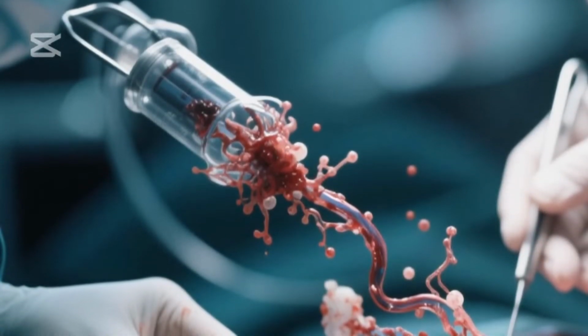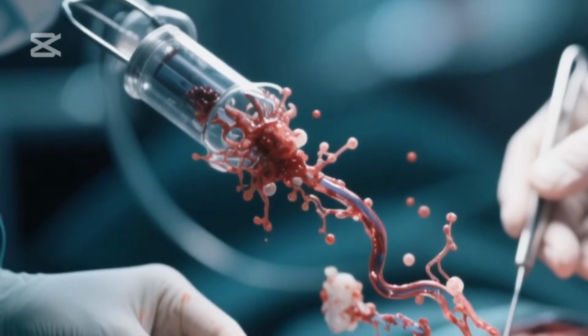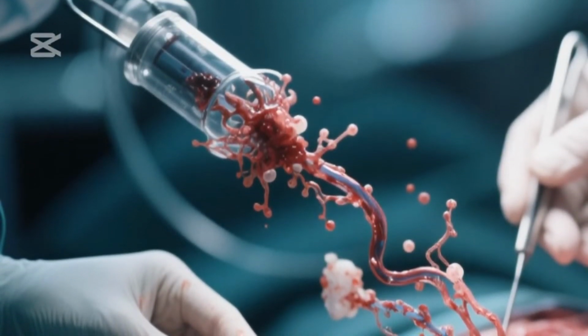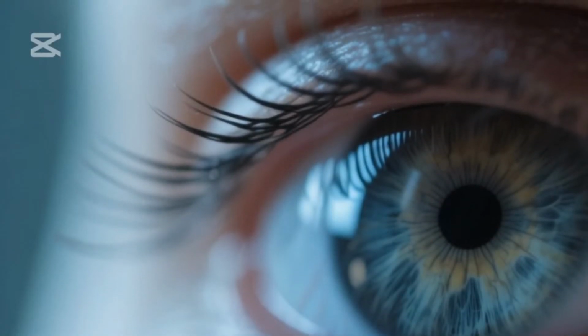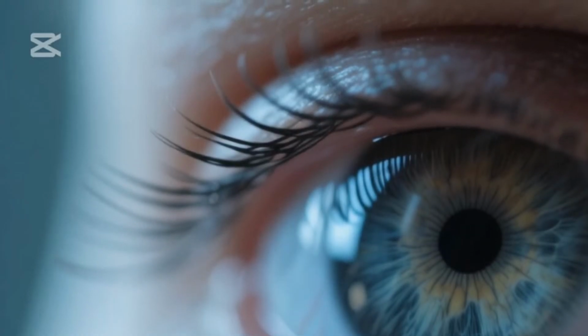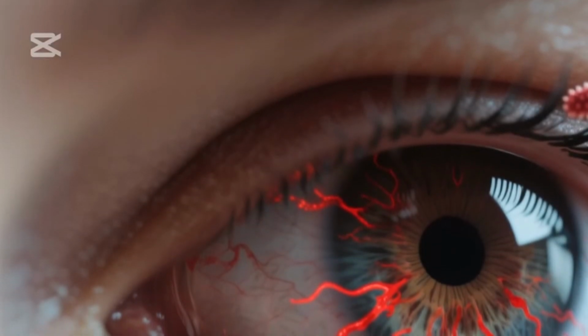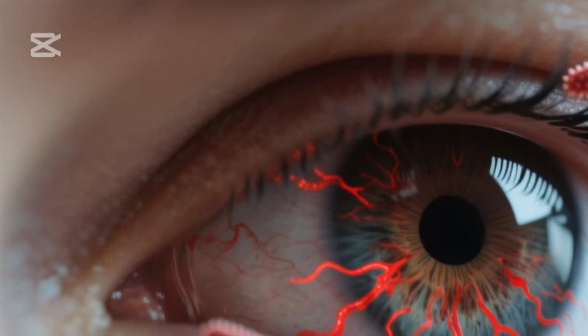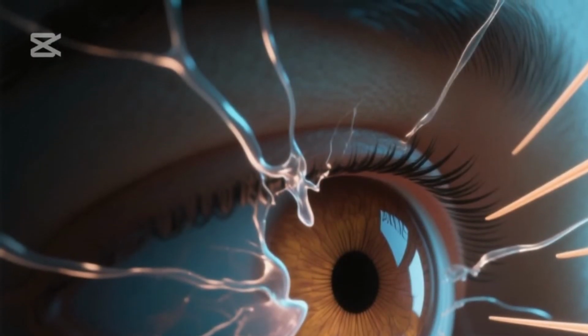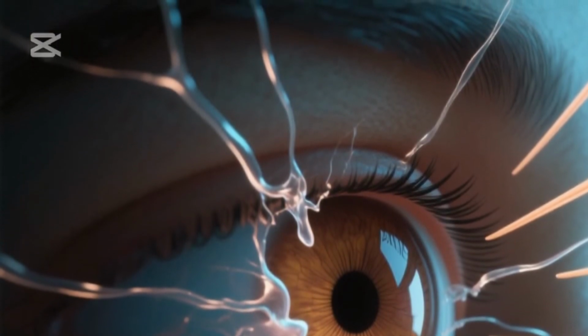And that's because when you go in there to remove the floaters, sometimes you can end up with other complications. You can end up with a retinal tear, retinal detachment. You can also end up with endophthalmitis, which is an infection inside the eye. And another complication we can see is what's called a posterior vitreous detachment.